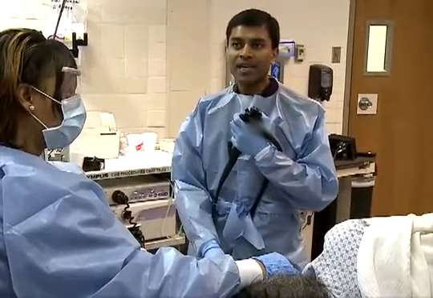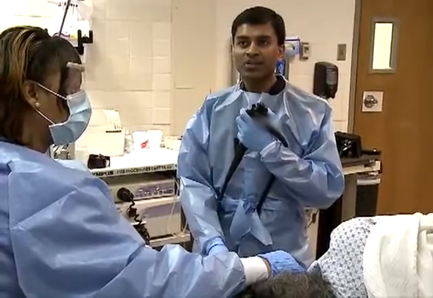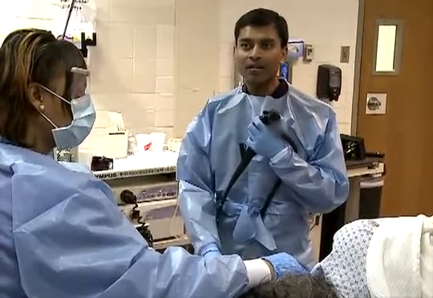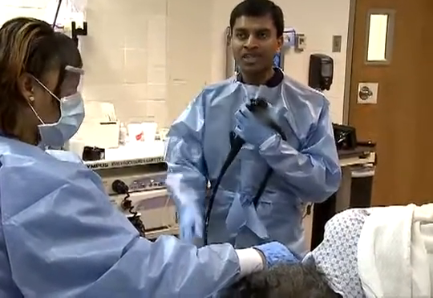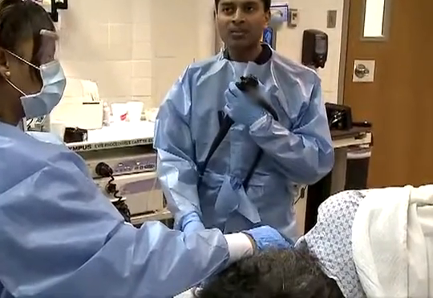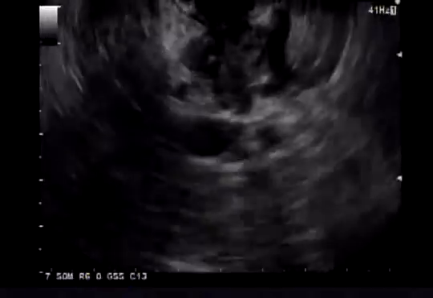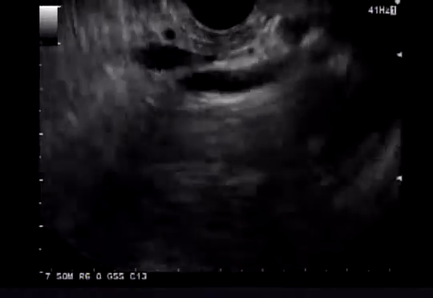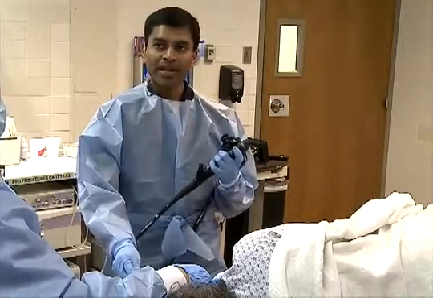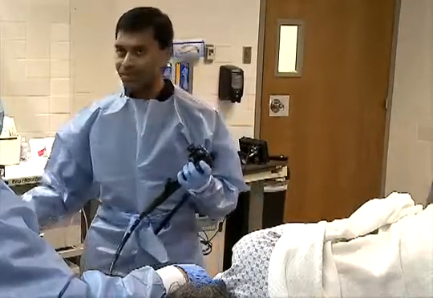So for any transgastric FNAs, I usually prefer the 22 gauge needle because the needle will exit straight out of the echo endoscope, and scope torquing is not an issue. So we will perform FNA on this lesion, and we have access to on-site cytopathology to procure tissue and make an on-site evaluation.